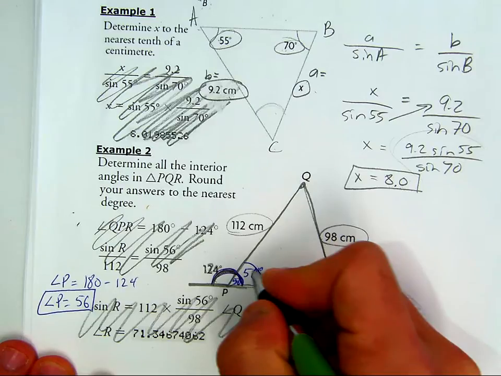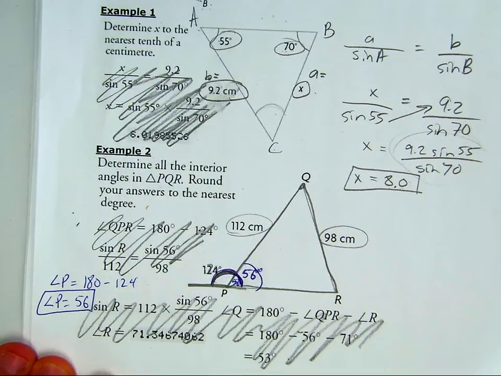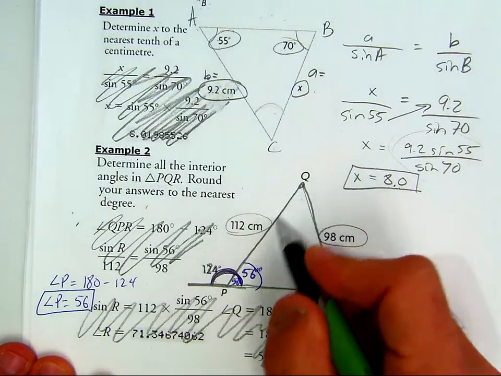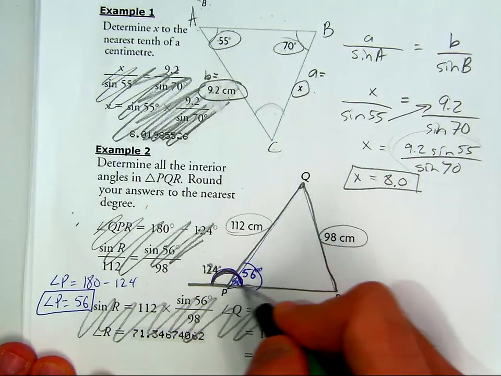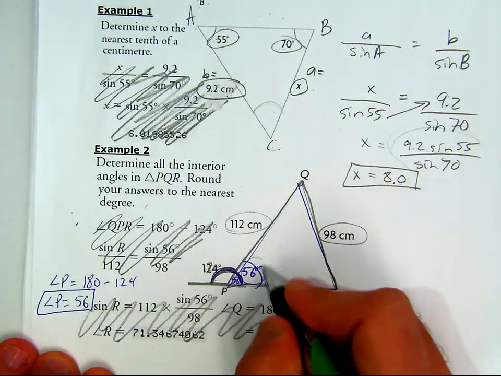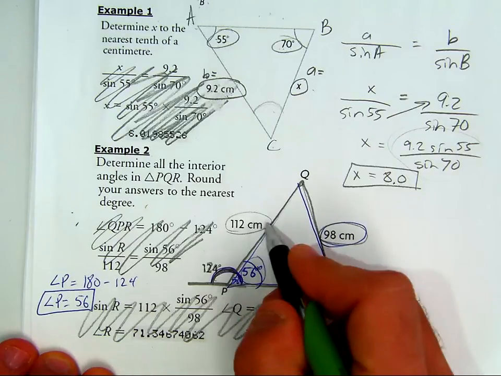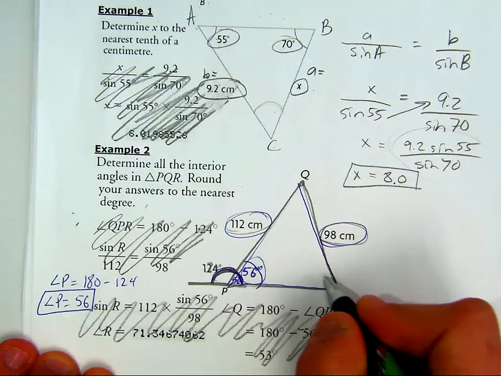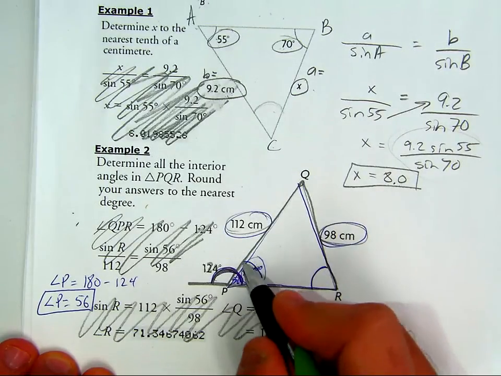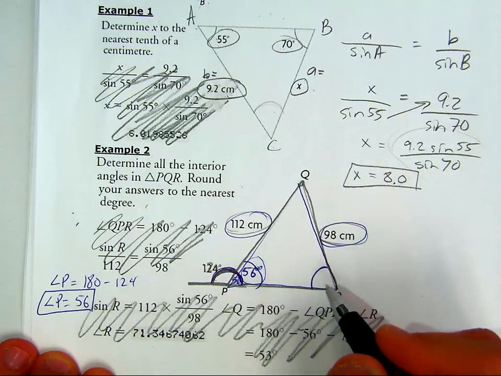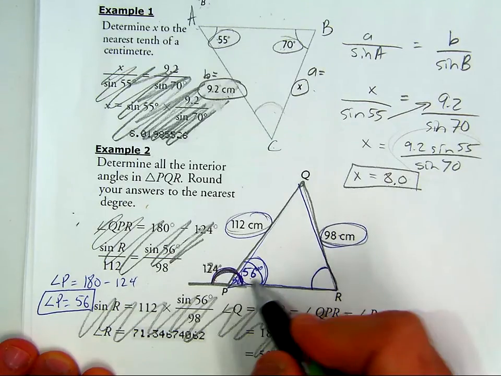So then, if I take a look at what I have here now, triangle PQR, I have this angle here, I have this side length, I have this side length. I can go and find this angle, because remember, the sine law always relates an angle and its opposite side length. So I'm going to rewrite this.